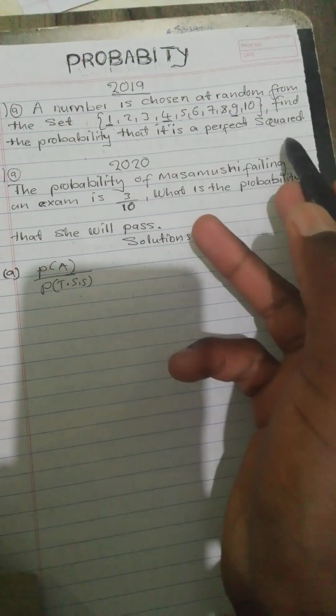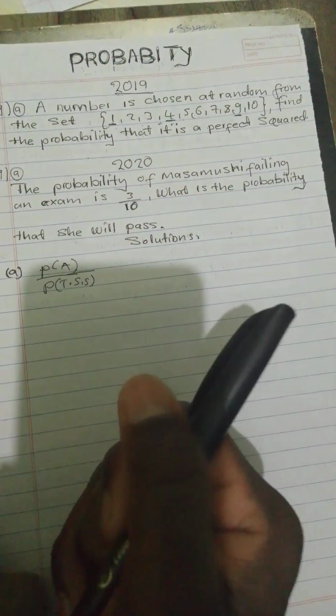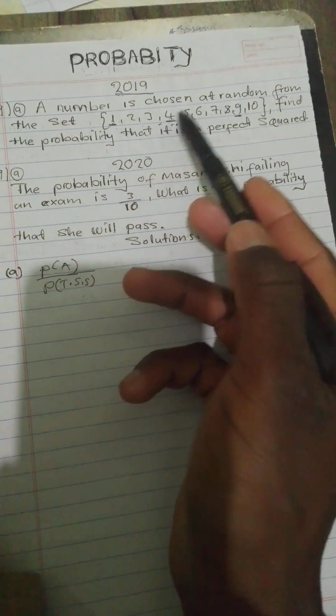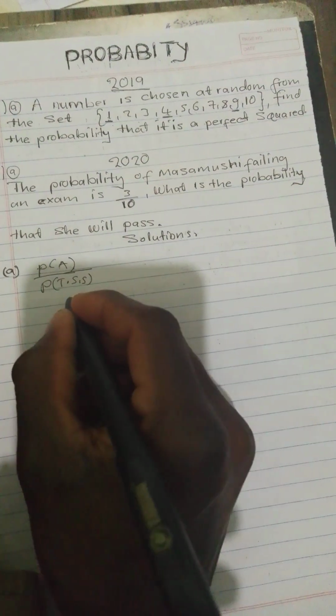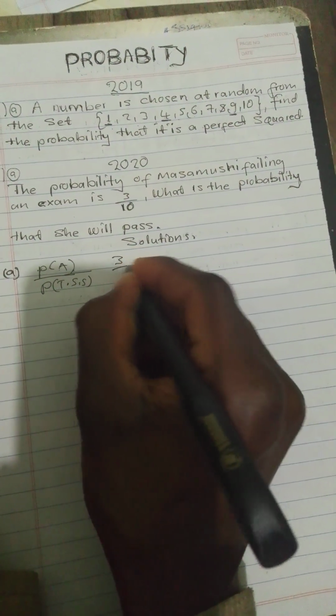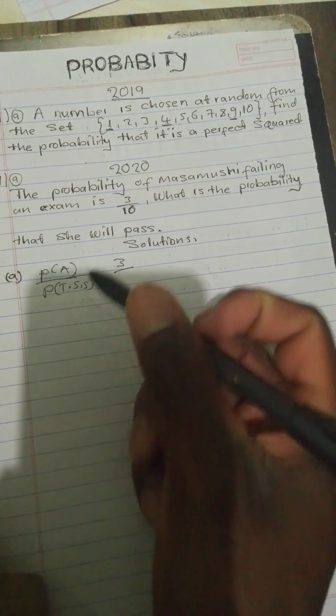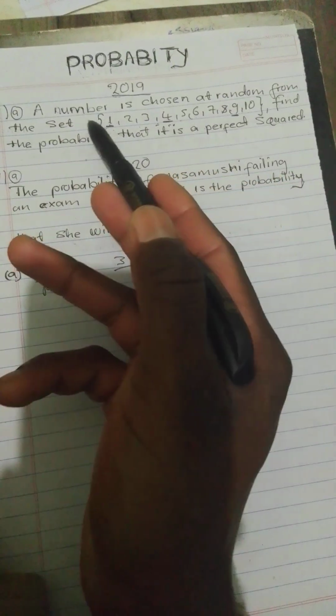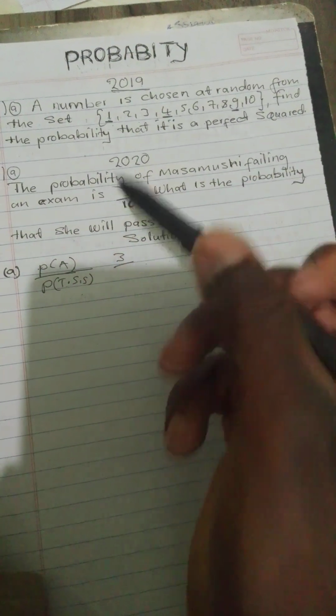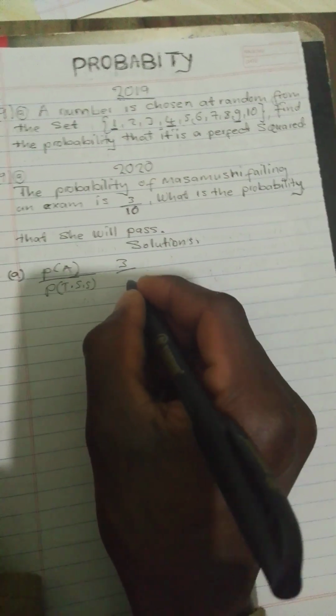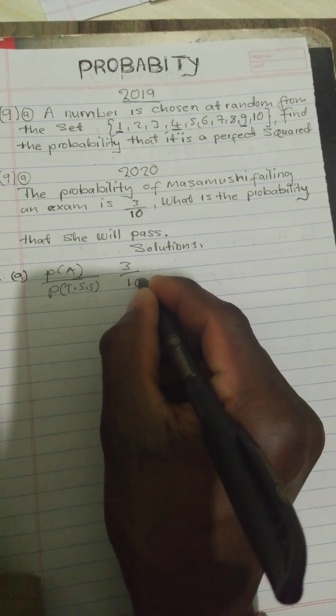They said the perfect square. So how many perfect squares do we have? 1, 2, 3. These are perfect squares. We're going to say 3 over the total sample space. We just count the total number of elements in the set: 1, 2, 3, 4 to 10. So for the total sample space we're going to put 10. And like this, you have answered it correctly.